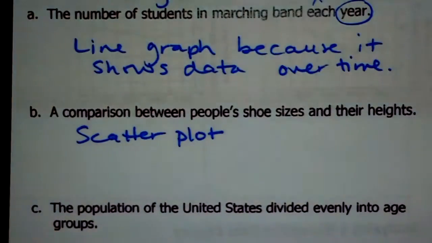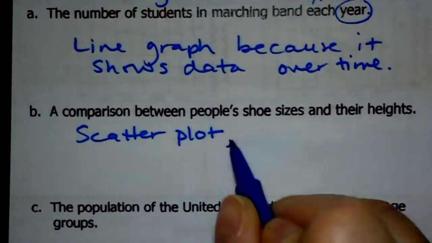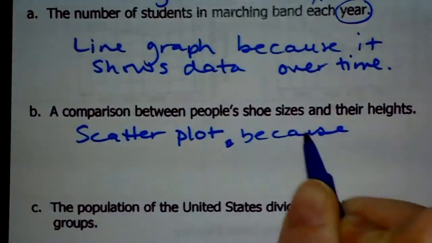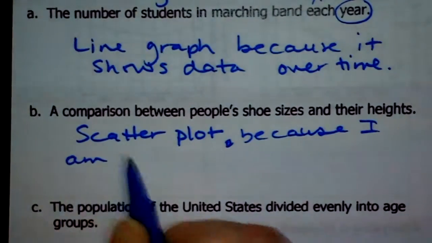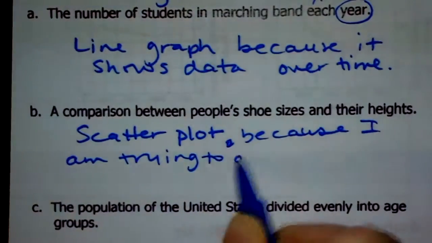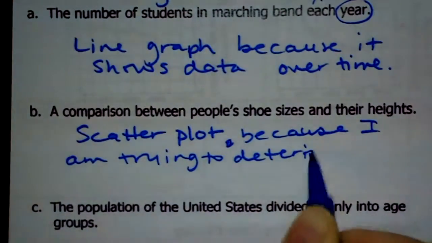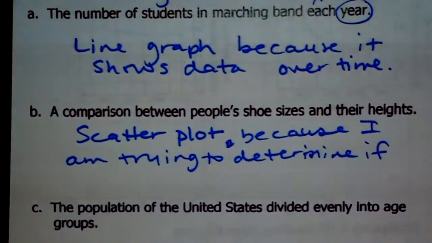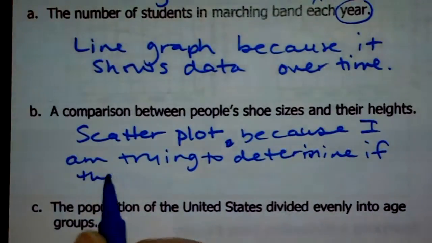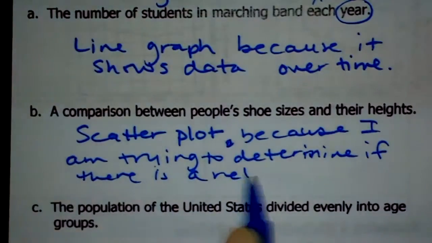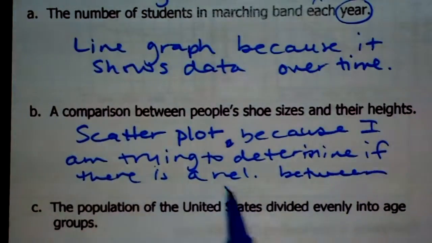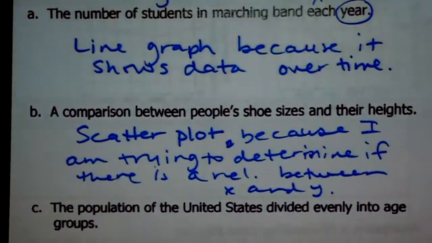I would want to use a scatter plot because I'm trying to determine if there's a relationship between two variables. Scatter plot because I am trying to determine if there is a relationship between X and Y. Sorry for all my spelling, it's early in the morning. What do you think? Do you think there's a relationship between people's shoe sizes and their heights? We could find that out in class. Be ready for that one. That'll be a fun one.